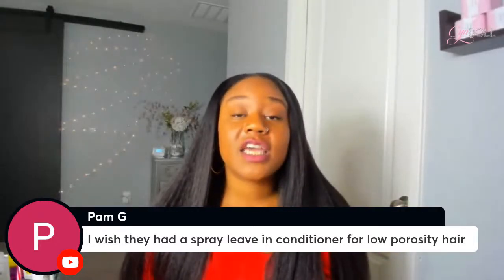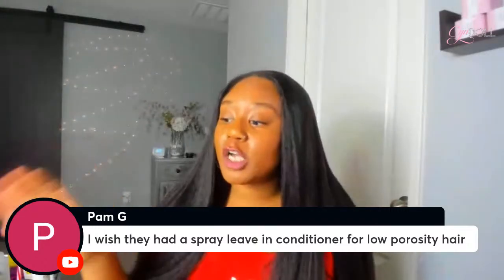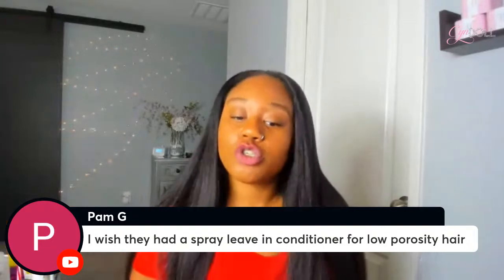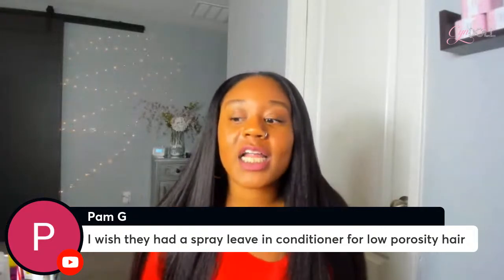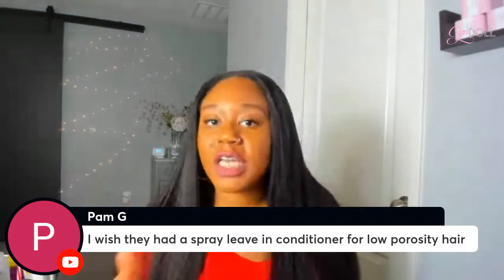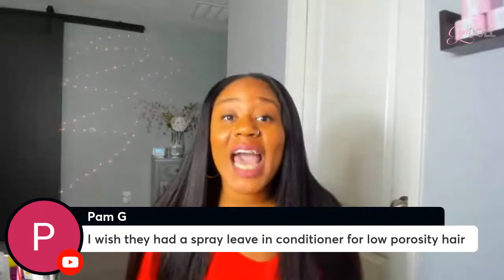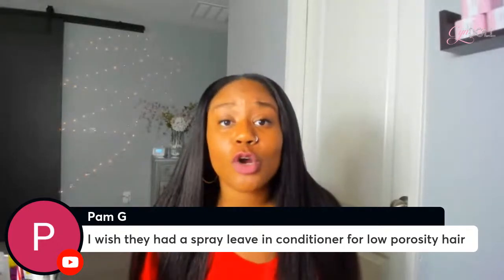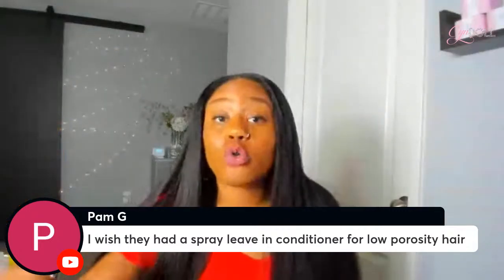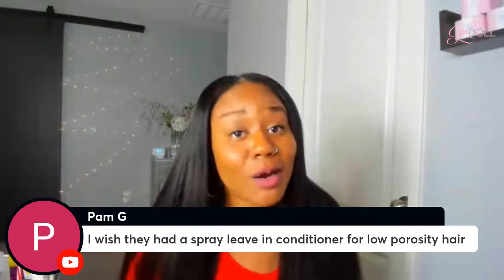Unless a leave-in conditioner says that it's protein-based, a protein treatment leave-in conditioner, leave-in conditioners are not based on porosity. When we're talking about porosity, we're talking about protein and treatments. That's why you guys have to learn porosity and not just your porosity. Don't just do a porosity test on your hair and learn the science of hair, y'all.